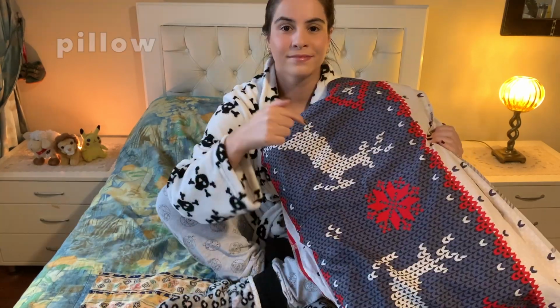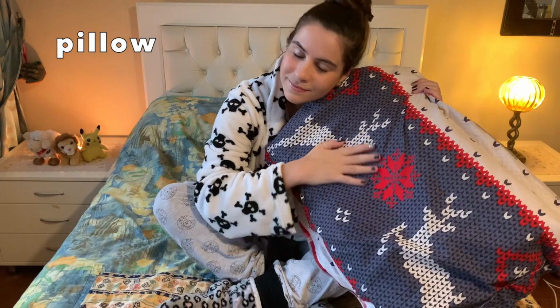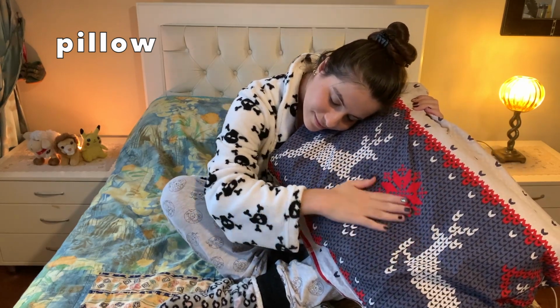In today's video, we are going to be learning the common household objects. So, let's start. This is a bed. I sit on the bed. This is a pillow. I put it under my head.